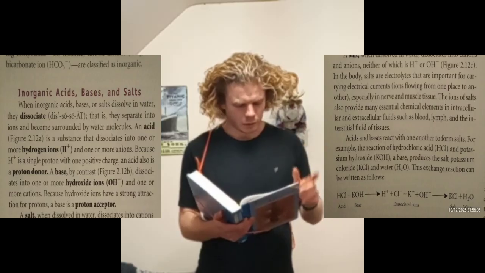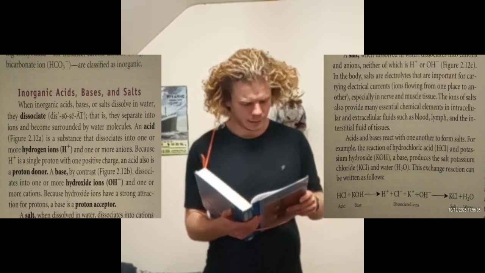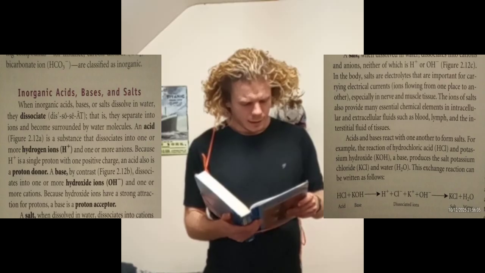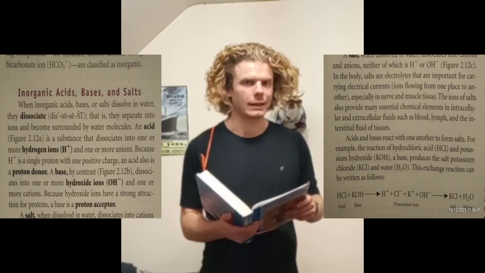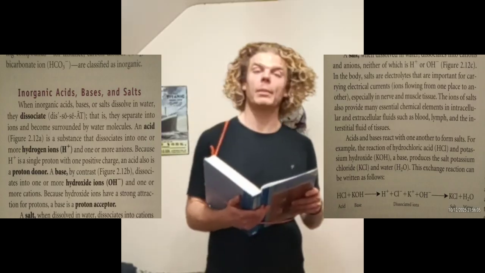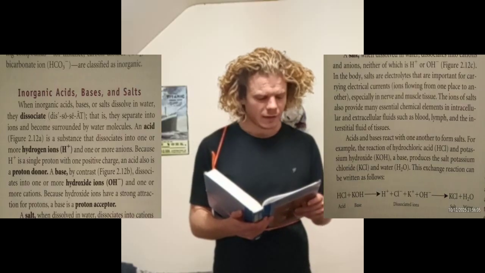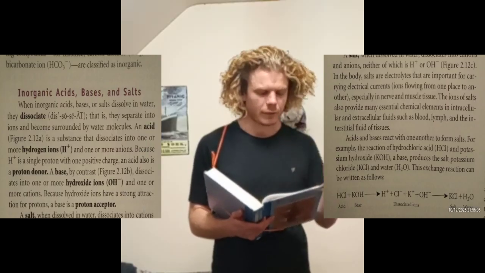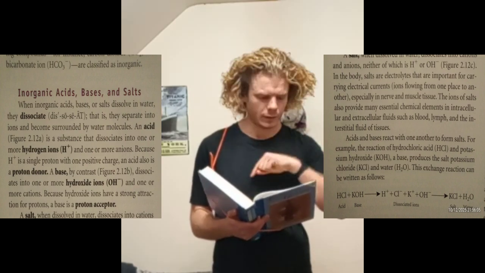A base, by contrast, dissociates into one or more hydroxide ions and one or more cations. I don't know what those are, just as with the anions. So we somehow have to find out what anions and cations are. But the bases, when they dissociate, become negative. They become hydroxide ions and they are negative.